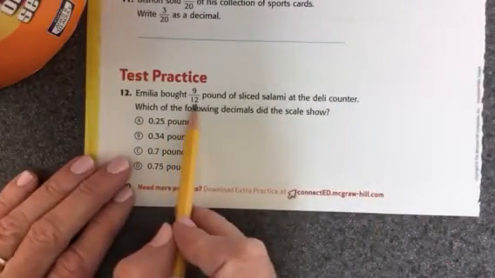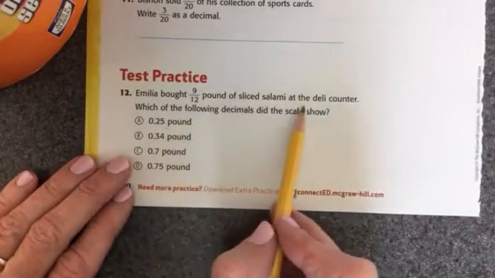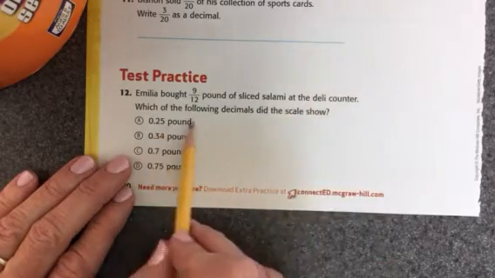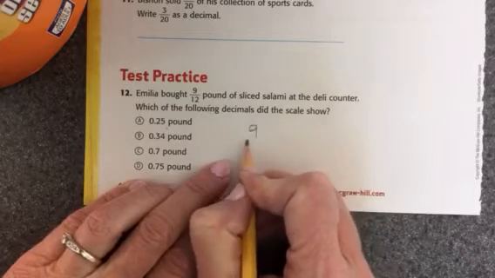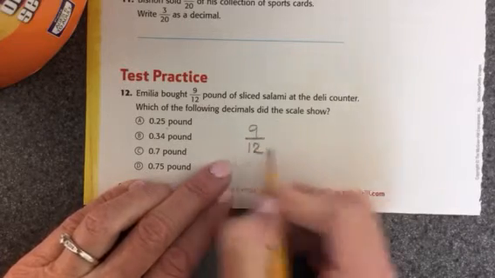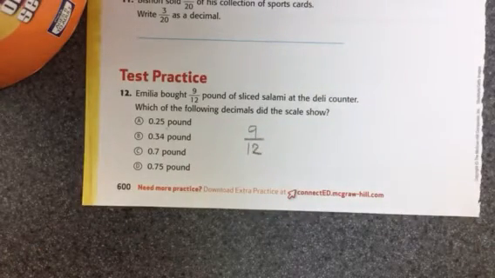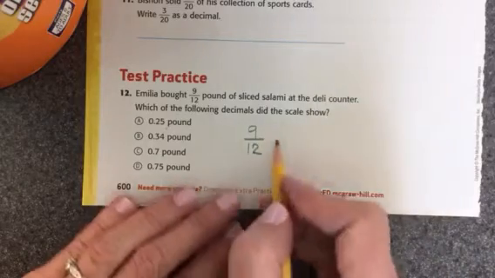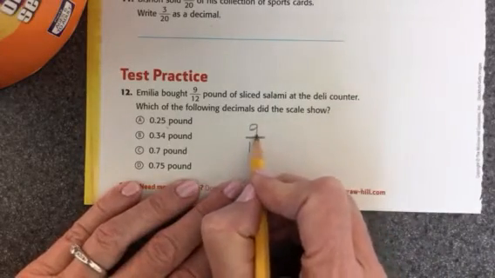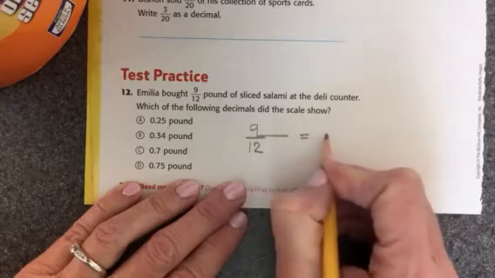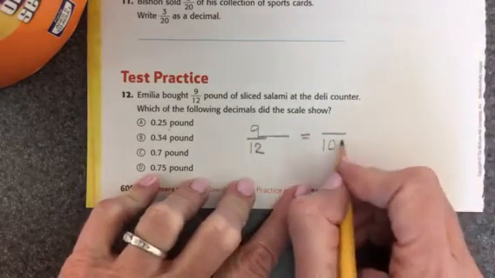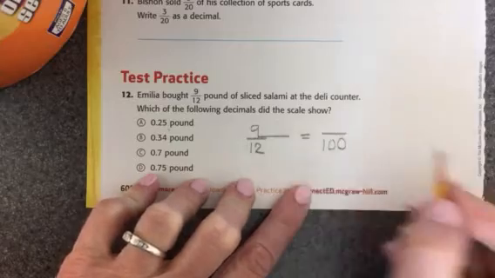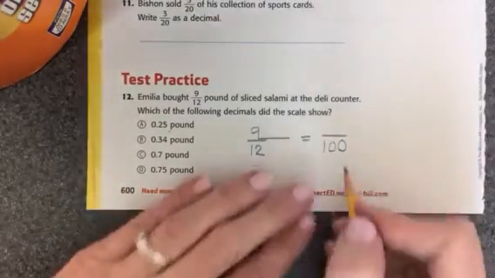Amelia bought 9/12 pound of sliced salami at the deli counter. Which of the following decimals did the scale show? I'll do 9/12. Okay, now this one's harder because 12 won't go into 10. 12 won't go into 100.